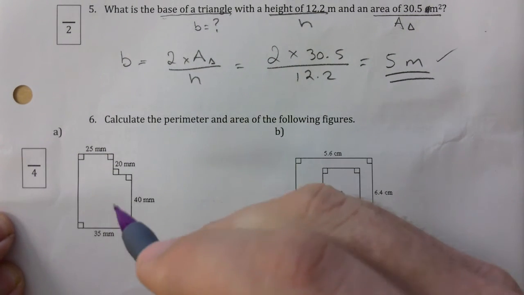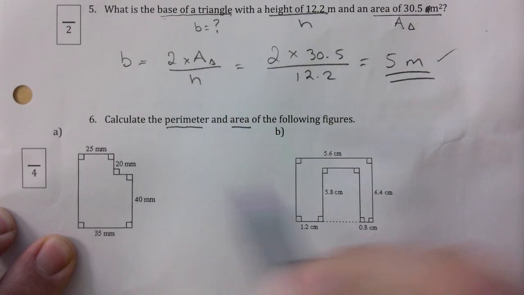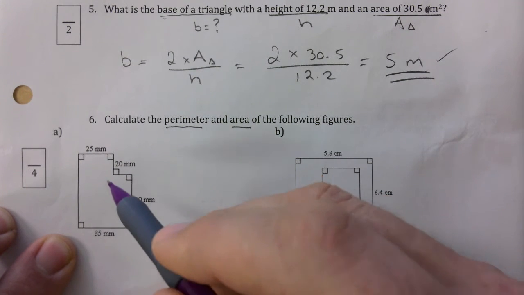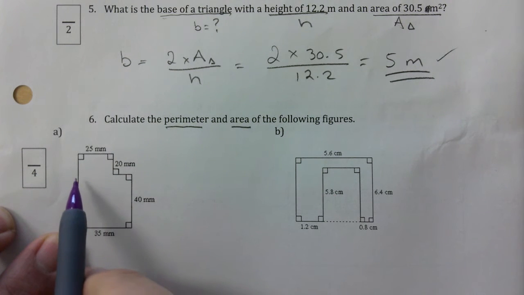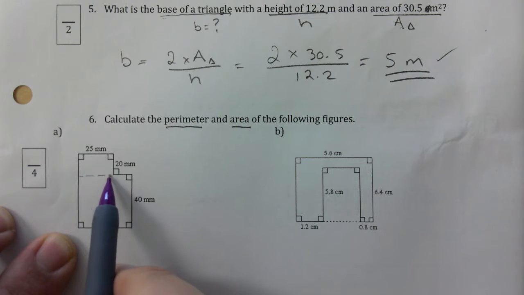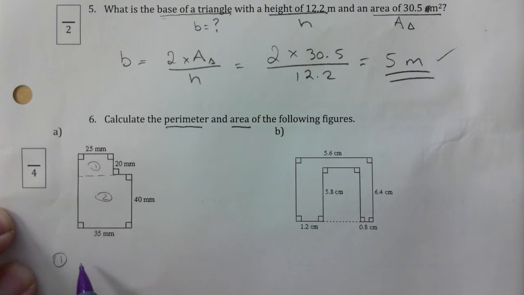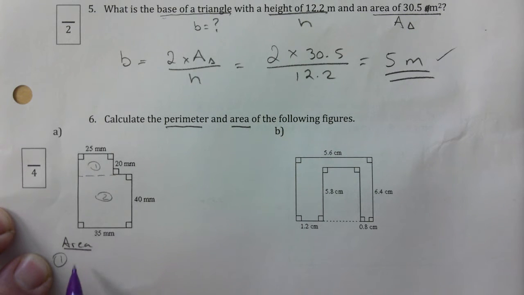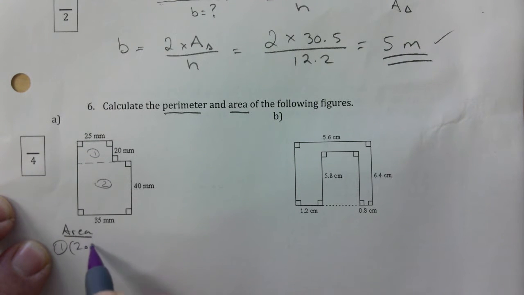All right. Next, they want the perimeter and the area of the following two shapes. Okay. So it's up to you what you want to do here. I'm going to cut it right here. That's 1, that's 2. So for 1, I'm going to say that I'm figuring out the area here. Okay. And it's 20 times 25.